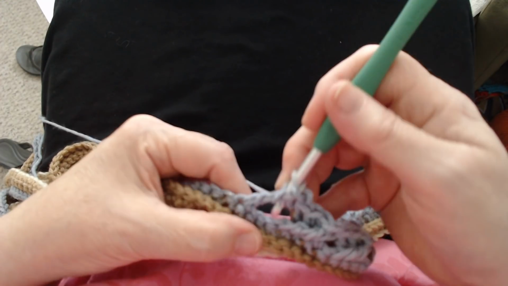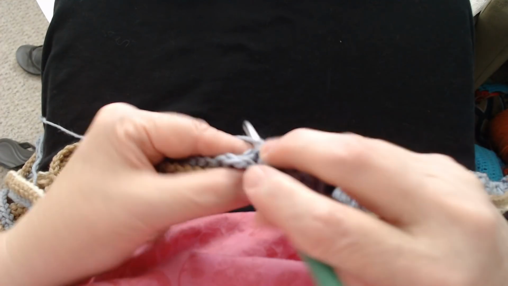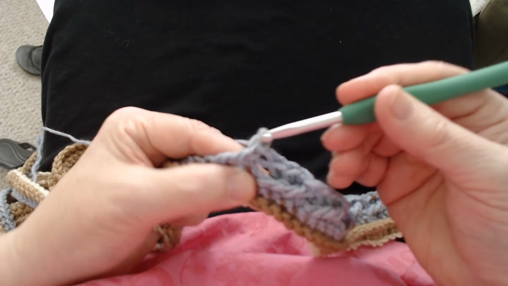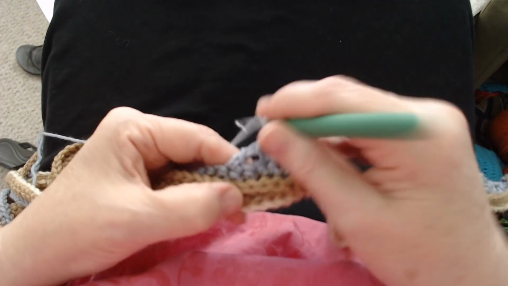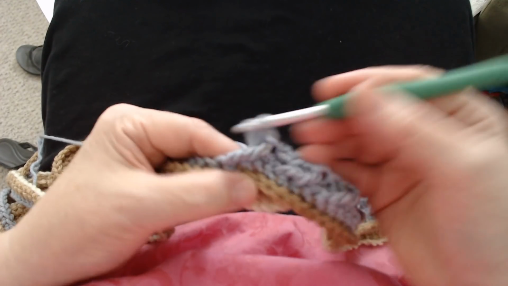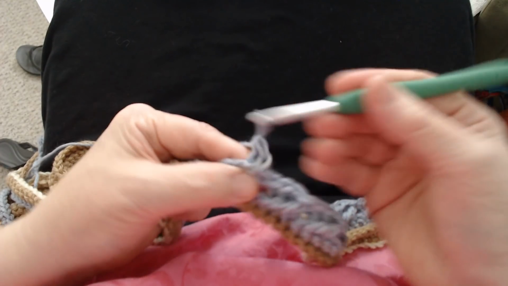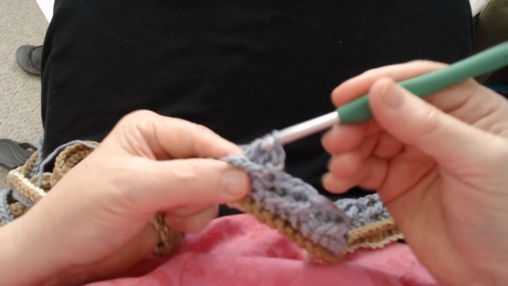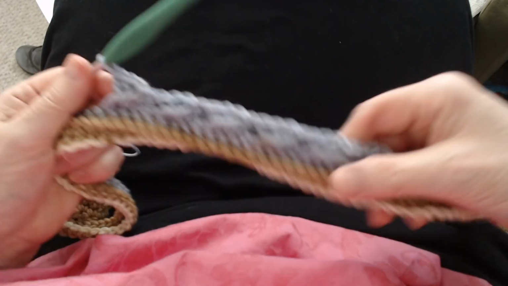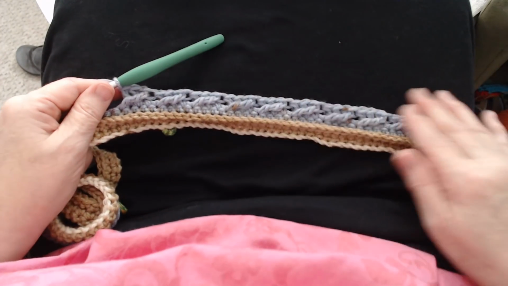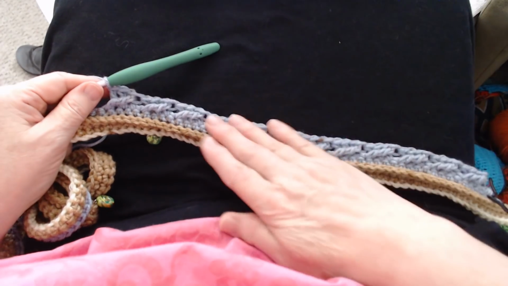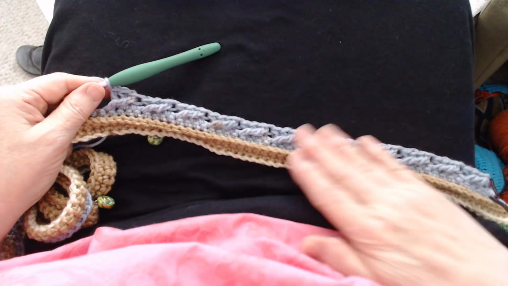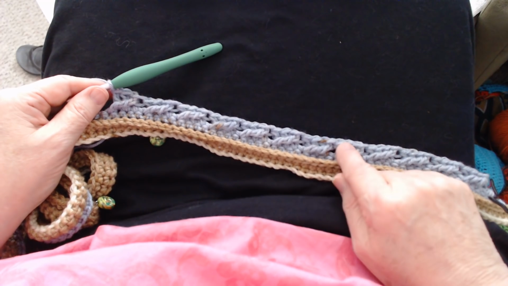And then go behind and first find that first stitch and do your doubles. And that's 3 doubles, the 3 stitches behind the triple. And as you can see on mine, see how the pattern's starting to go? It's going to lay pretty. Isn't that pretty? That's going to be very pretty.